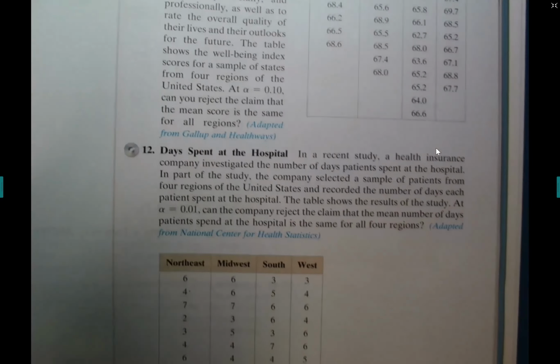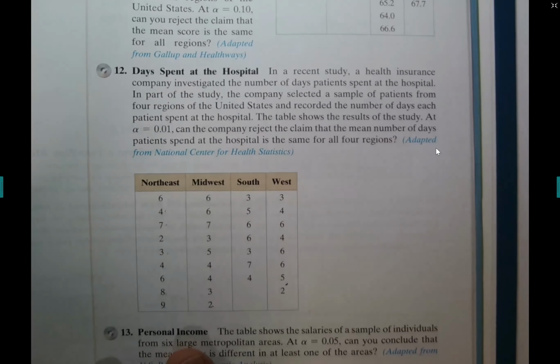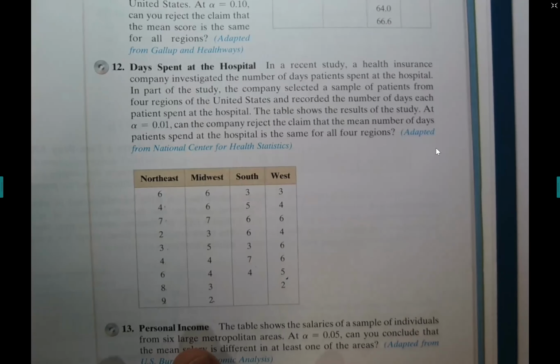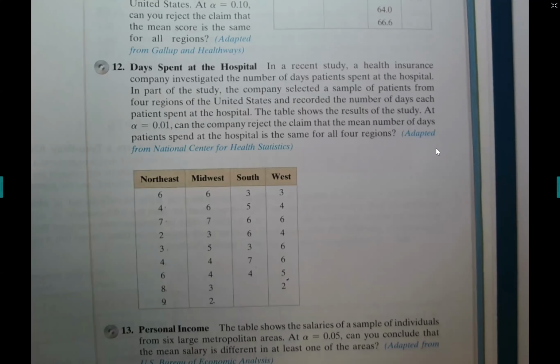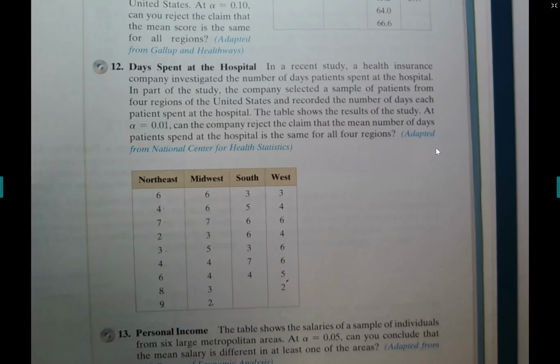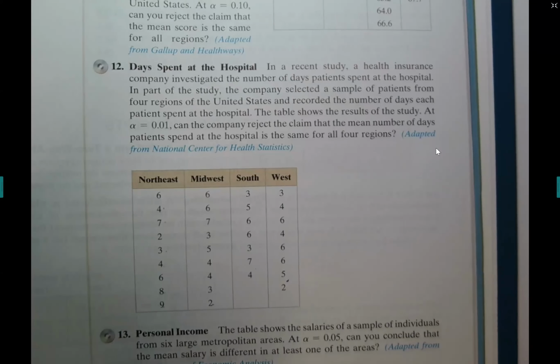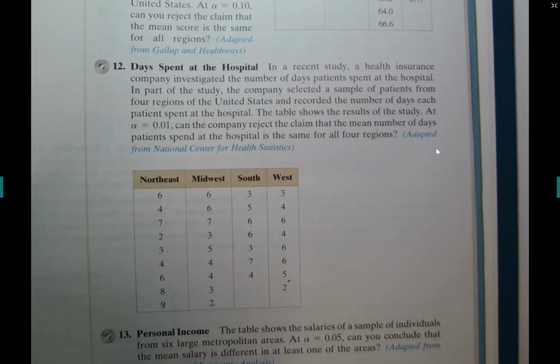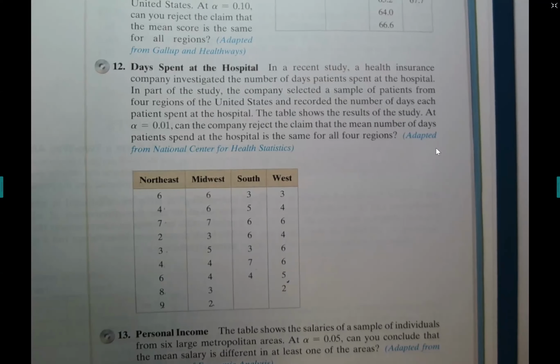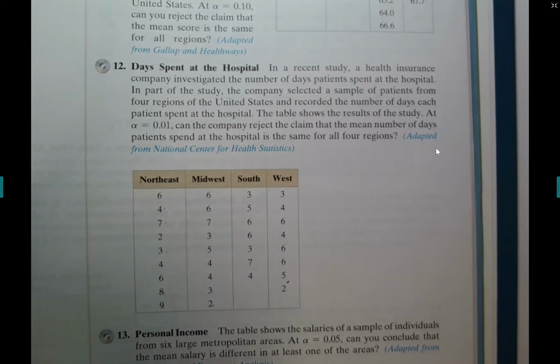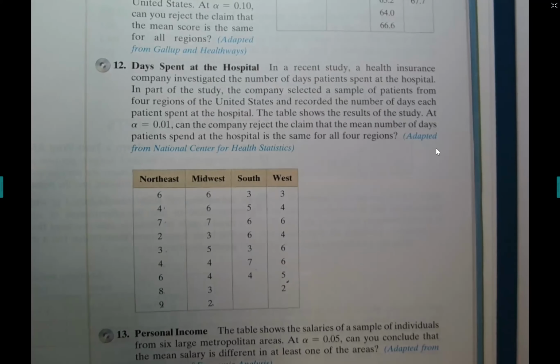Here's another one right here. In a recent study, a health insurance company investigated the number of days patients spent at the hospital. You can see how many samples we have here. We have more than 2. We have actually 4. In part of the study, the company selected a sample of patients from 4 regions of the United States and recorded the number of days each patient spent at the hospital.